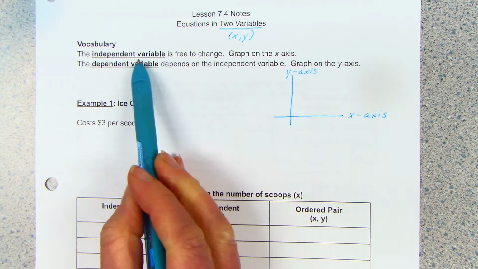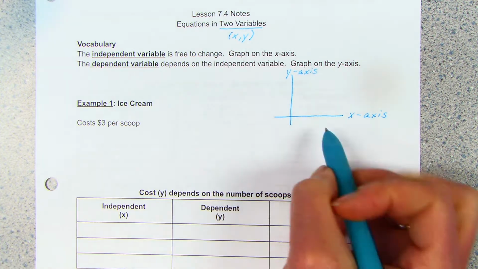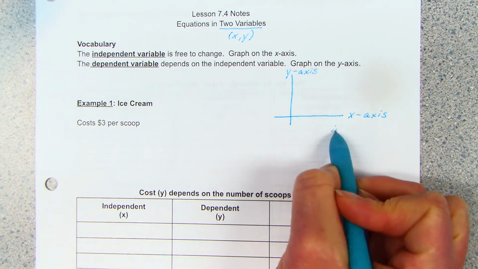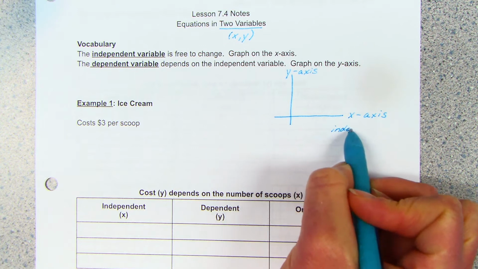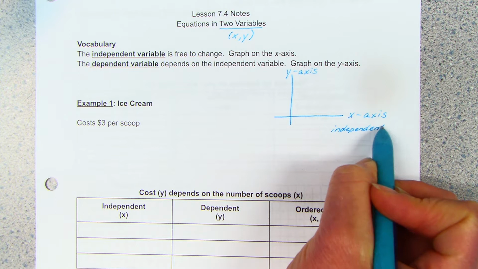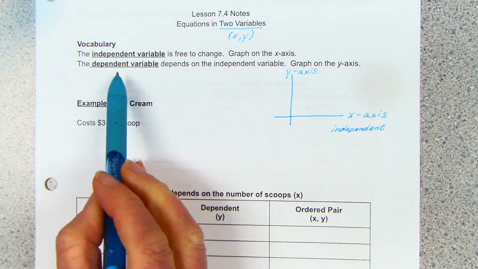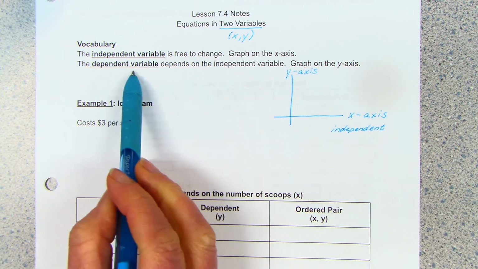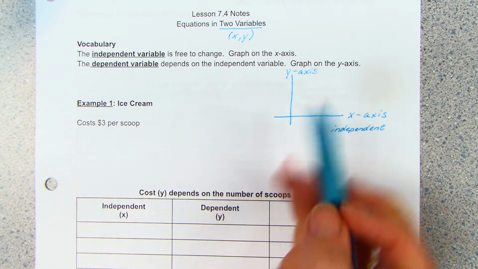And so the independent variable, the thing that can change, is graphed here on x. And on the y-axis, we graph the dependent variable. The dependent variable depends on the independent variable.